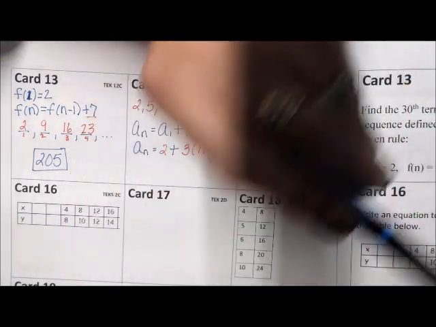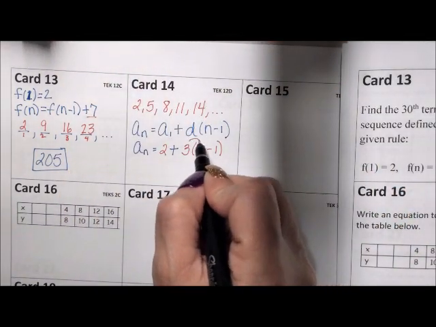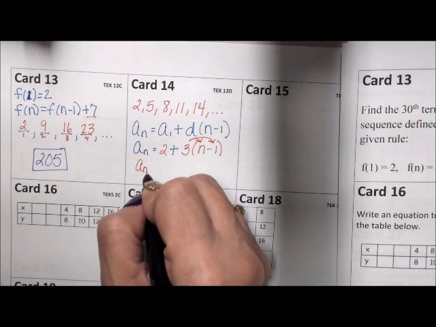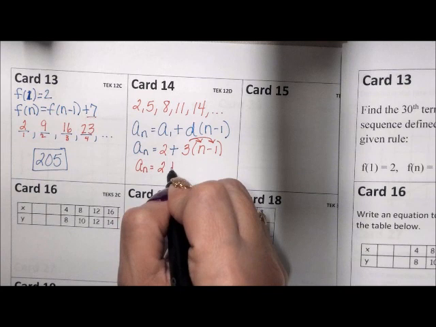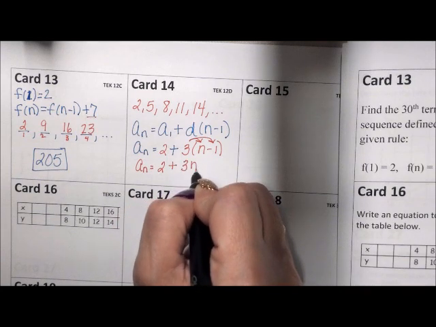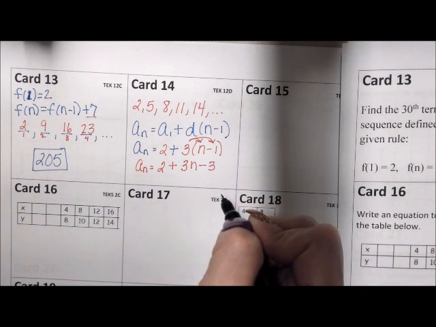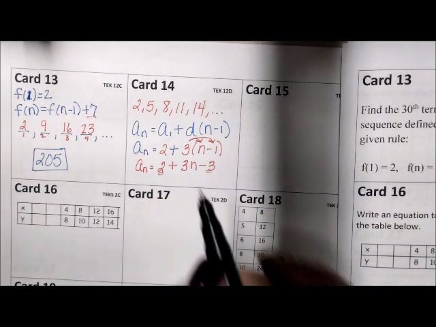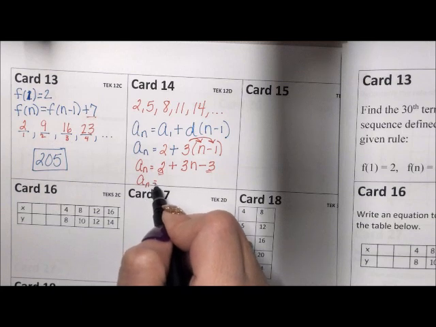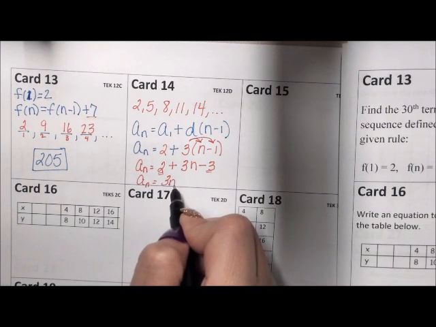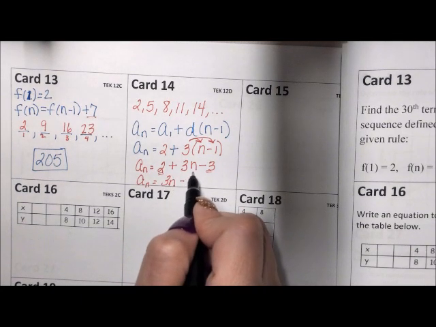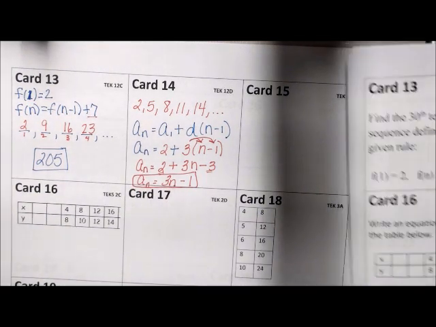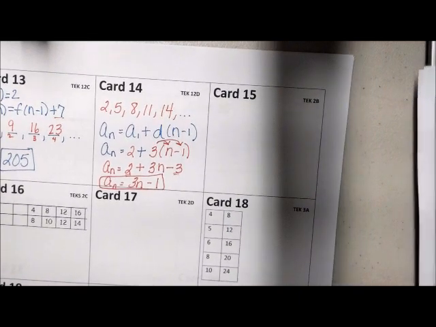Now, when it says to simplify it, now we're just going to simplify. Hippity-hoppity distributive property. We're going to make it look a little better. All right, so 2 plus 3n minus 3. Let's combine like terms. 2 minus 3. So that's a sub n equals, I'm just going to put 3n in first because I'm going to have a negative 1 on the end. And there we go.